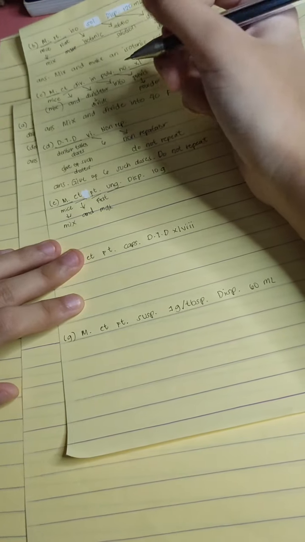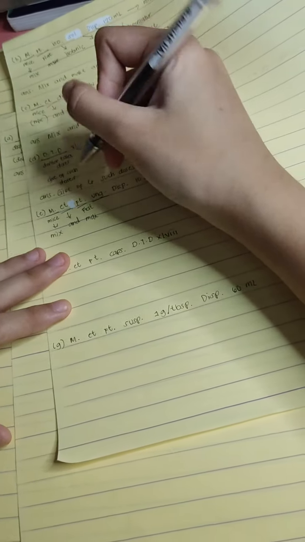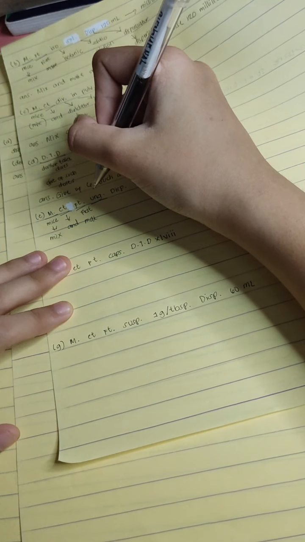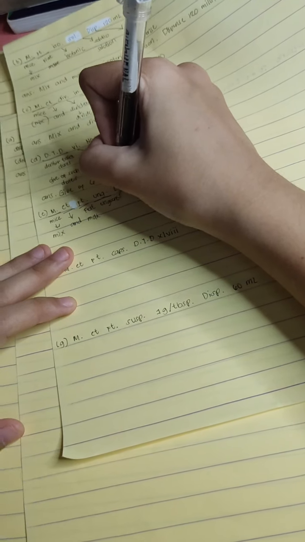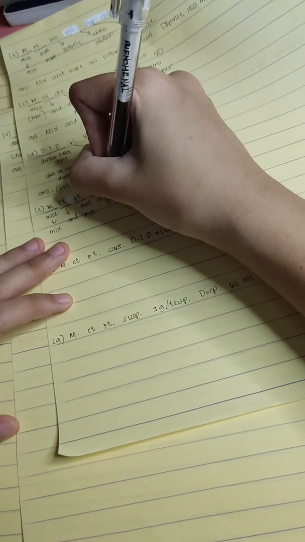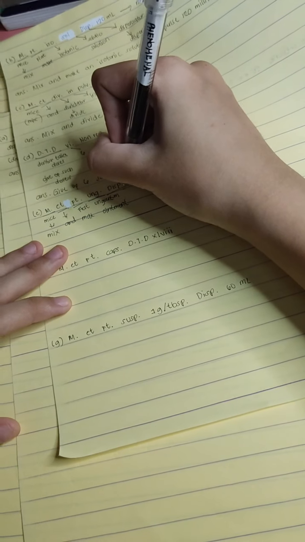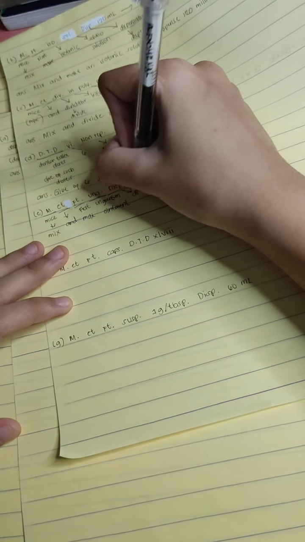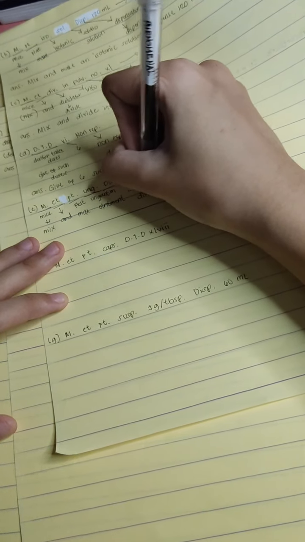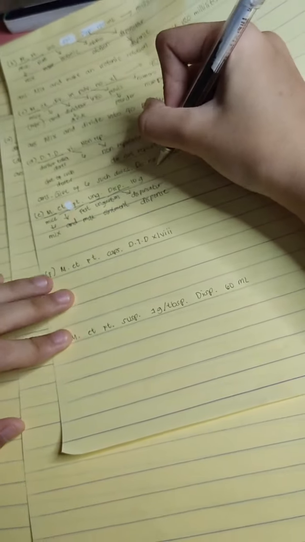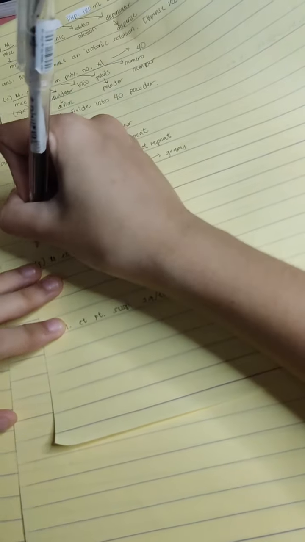Or UNG, I don't know how to pronounce it, which means in Latin, unguentum, which means ointment. Dispensatur in Latin, which means dispense. Then 10G is grams.